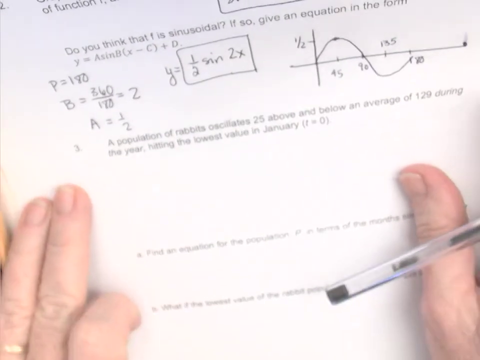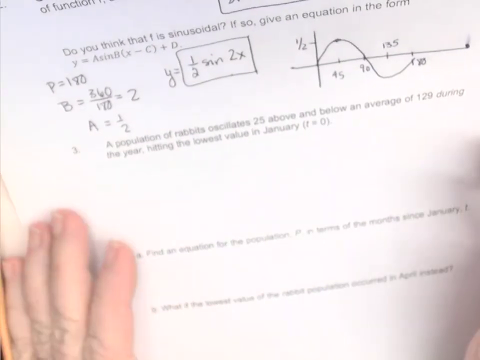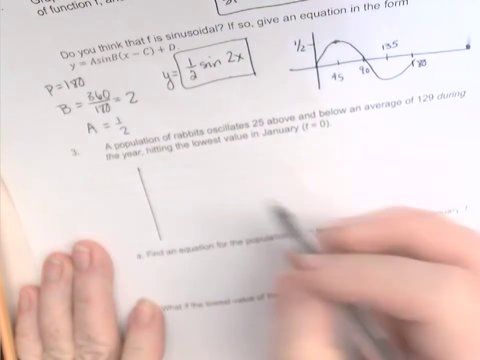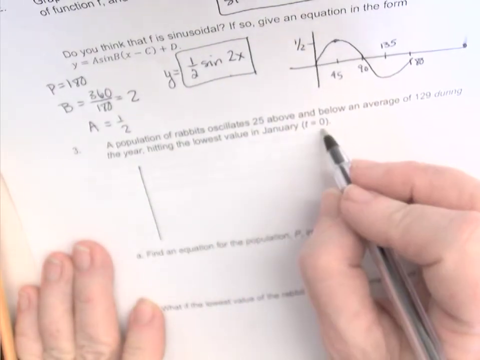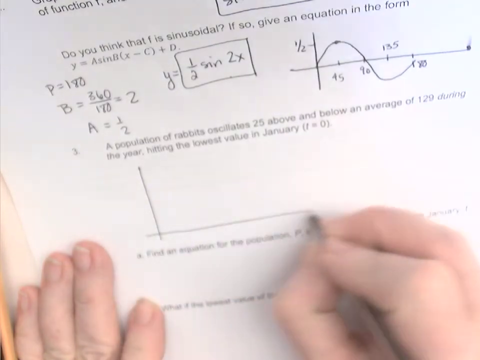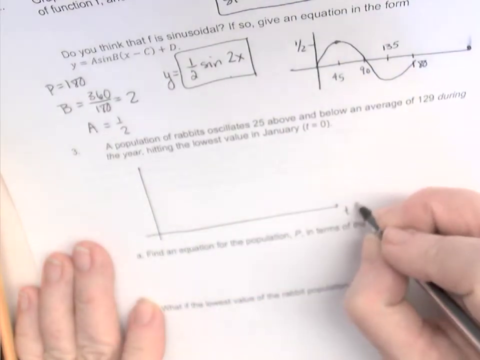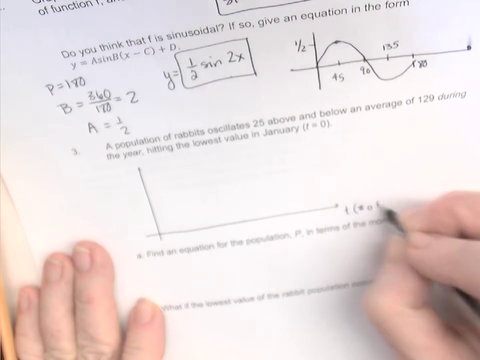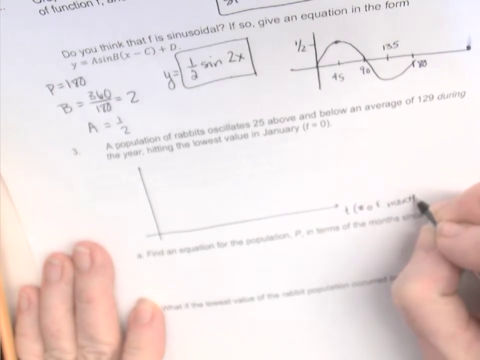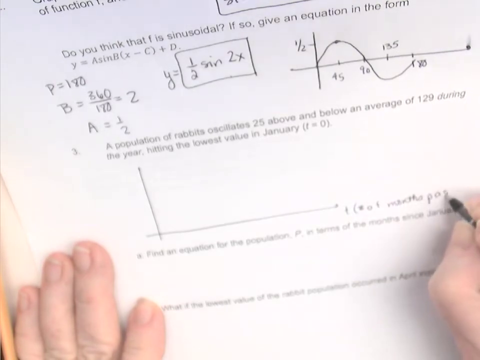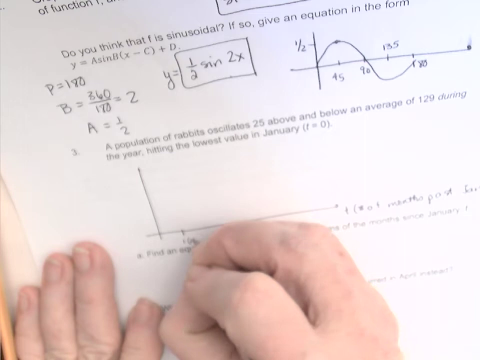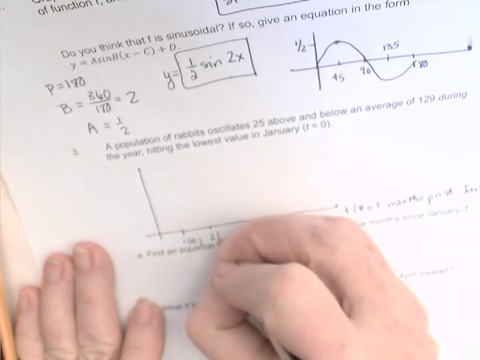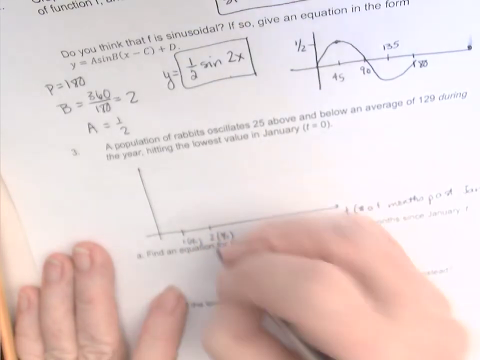So for question 3, we have some rabbits. I always need to look at a graph. So we have rabbits versus, let's say T is the number of months, and let's say past January 1st. So 1 month is actually February 1st, right? The second month is actually March 1st, and so forth.